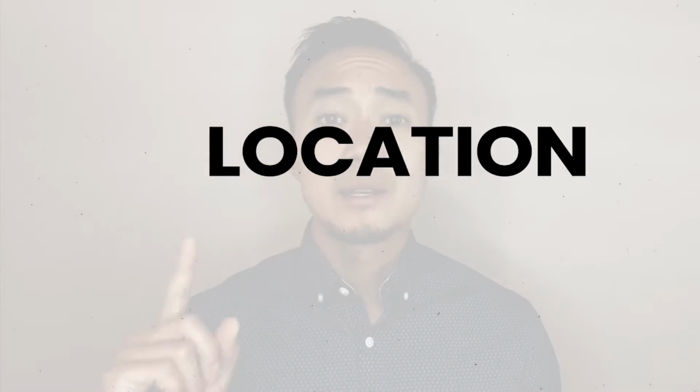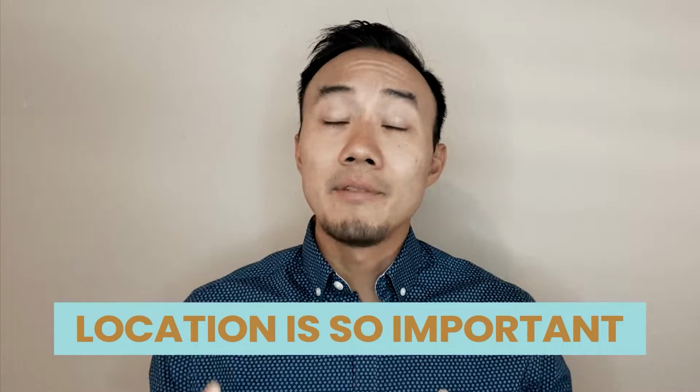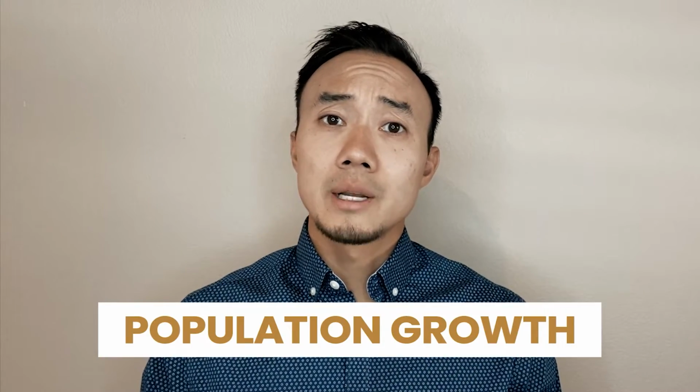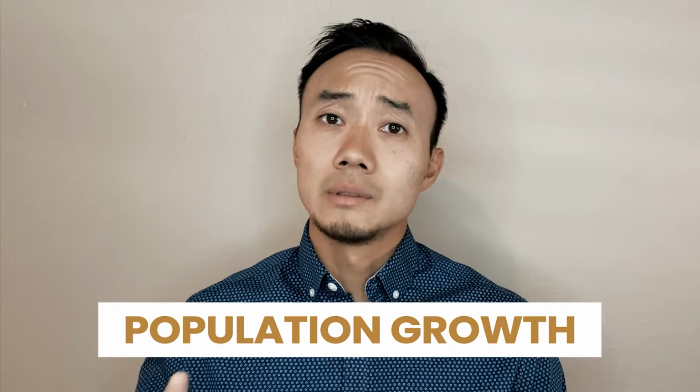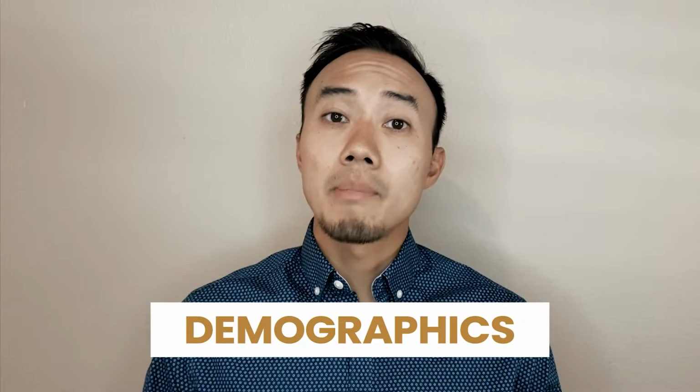All right, so number 1, the first thing that you really need to look for is location. In real estate, location is so important, and it can't be any more important than in multifamily investing. So the first thing you need to look for is population growth. You want to make sure there's population growth. The second thing is job growth. And the third thing, demographics of the complex that you're going to be investing in.